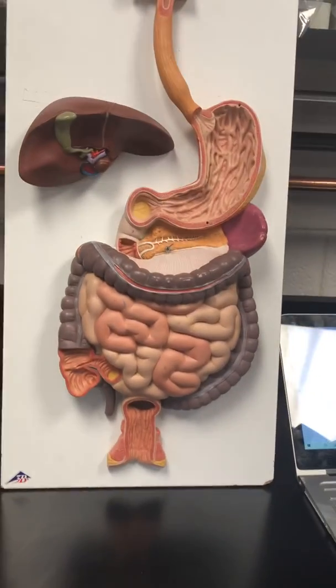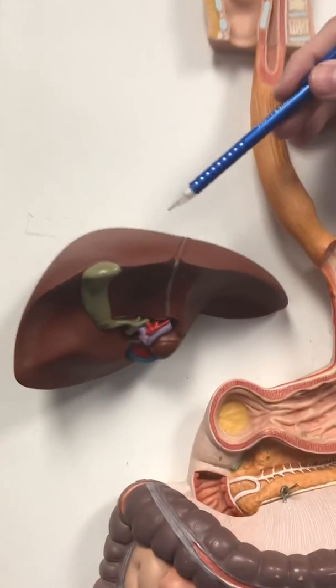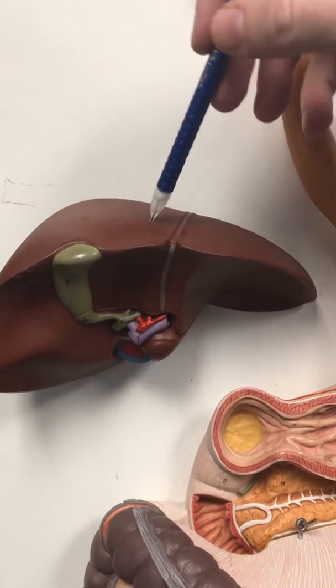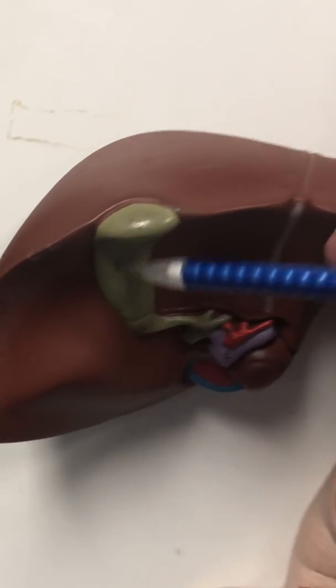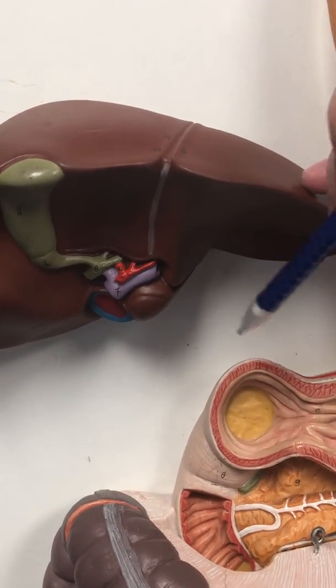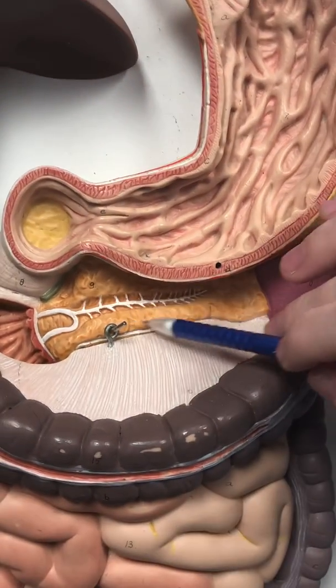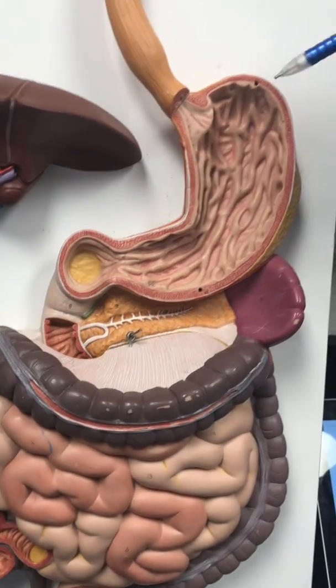A couple of other structures that we need to know that are part of the digestive system. This is the liver up in your right upper quadrant that makes bile. There's your gallbladder that stores the bile. Okay, we had a model that had all those digestive ducts in them. The pancreas is part of the digestive system because it releases digestive enzymes. Okay?